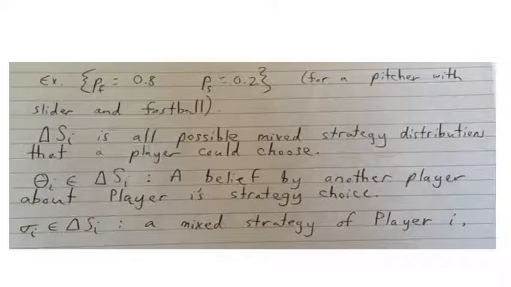If a pitcher follows this probability distribution but does so in a patterned way, such as fastball, fastball, fastball, fastball, slider, fastball, fastball, fastball, fastball, slider, there's no mystery here, and the batter will know every time which pitch to time for. So it's not only following a probability distribution, but also doing so in a random or unpatterned manner. So then Δ cap S sub i is all possible mixed strategy distributions that a player could choose.